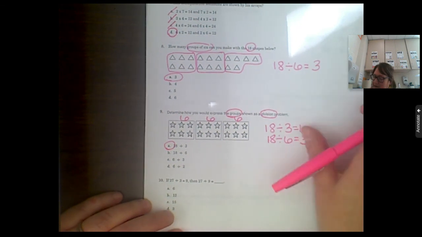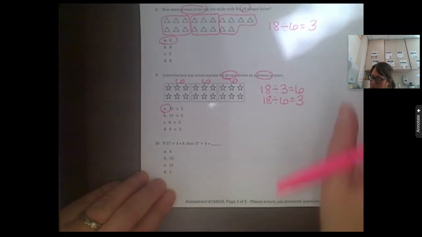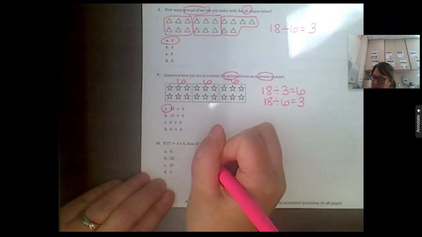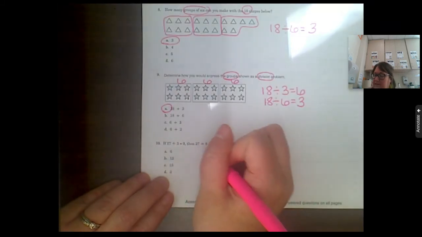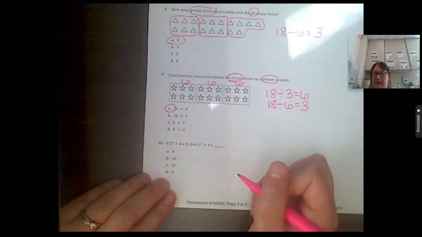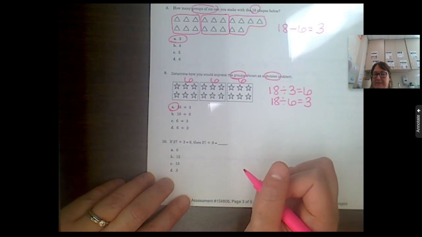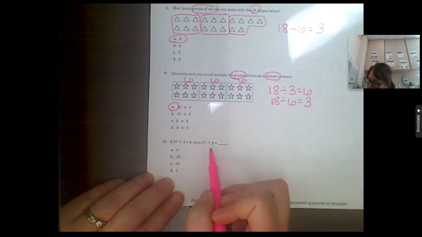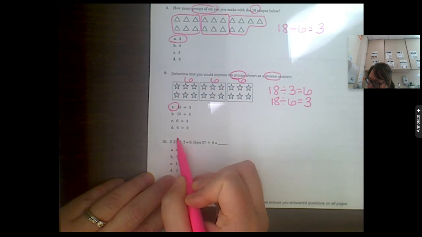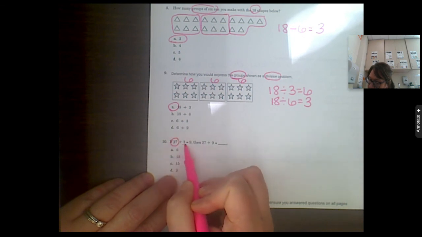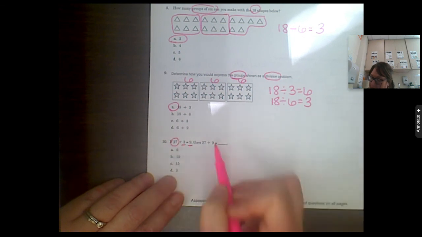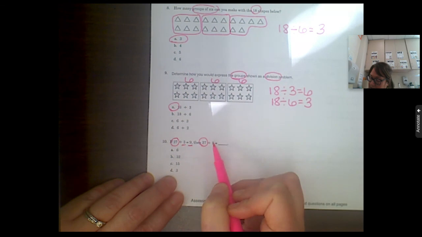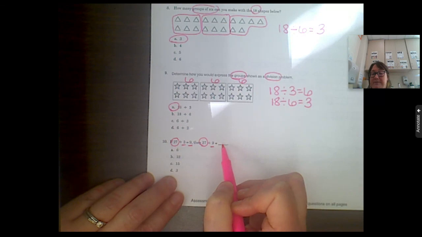All right, number 10. If 27 divided by 3 equals 9, then 27 divided by 9 equals blank. What property is this? That's that commutative property, right? So I have 27 as my total divided by 3 equals 9. Then here's 27 as my total. I'm dividing by 9. What would be my answer? Do you think it should be 3?